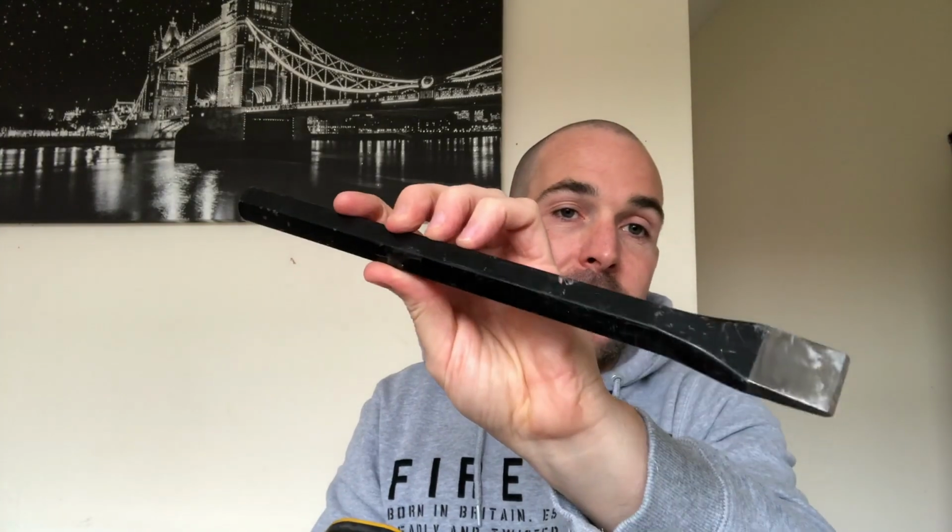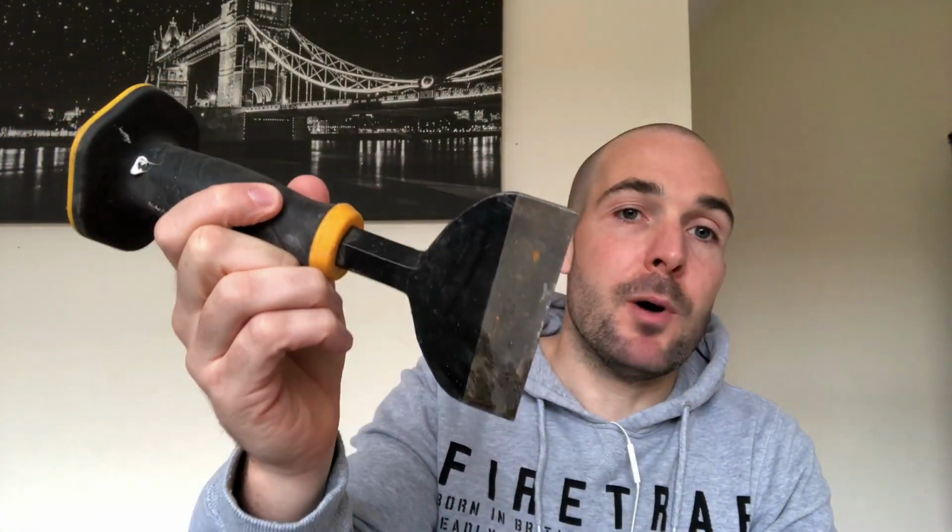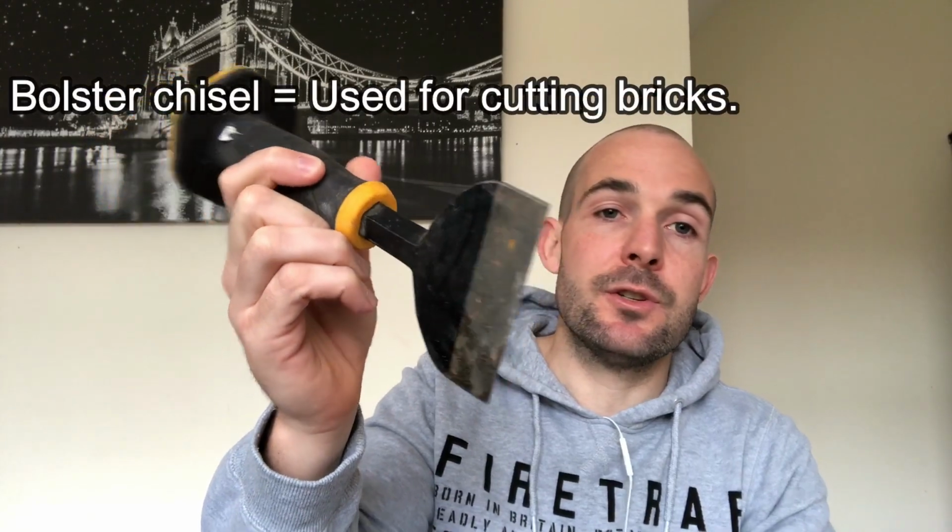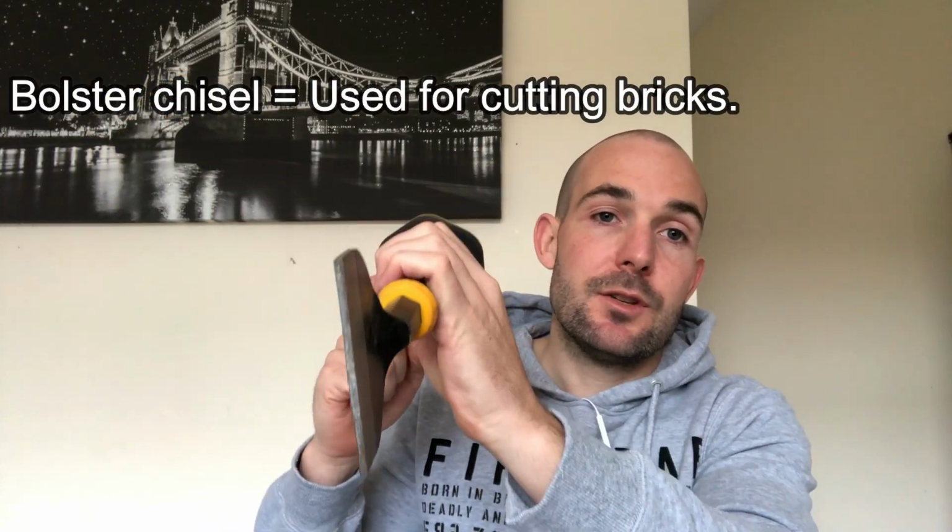Also, this is a standard chisel. This type of chisel we call a bolster chisel, and this is used for cutting bricks. So a builder or a brickie who is making walls or building out of bricks, he will use the bolster chisel to cut the bricks.